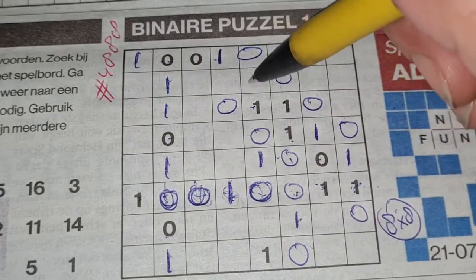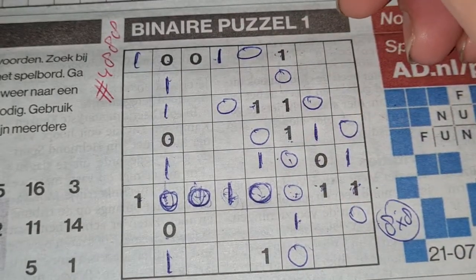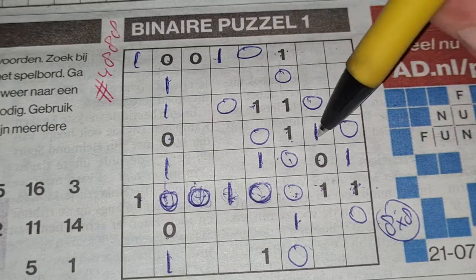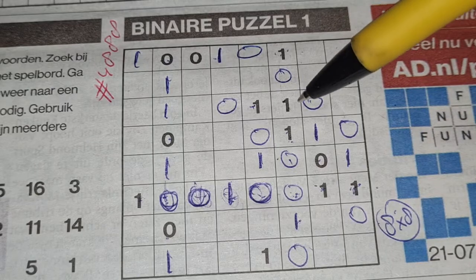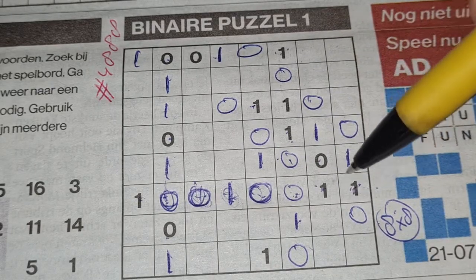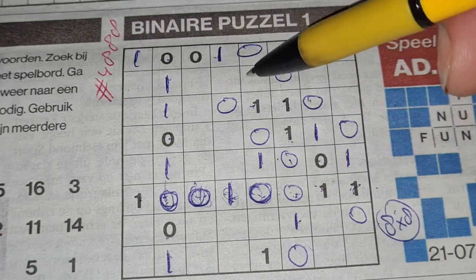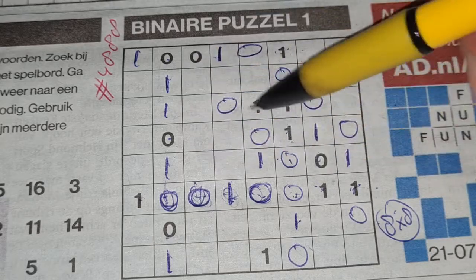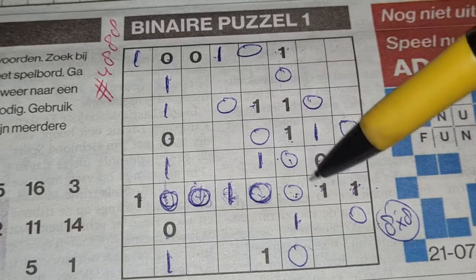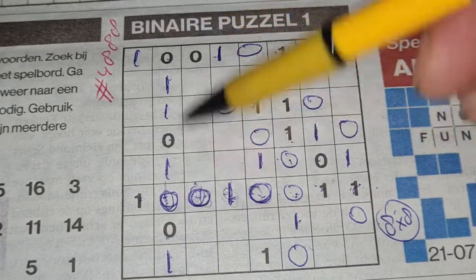Do I need to compare so soon? 1, 2, 3. No. 1, 2, 3.